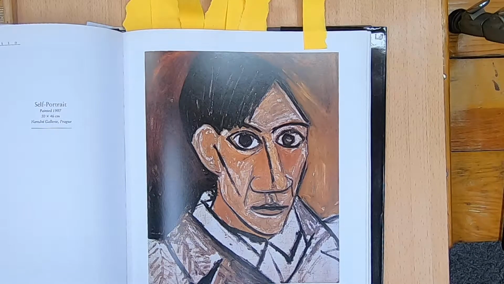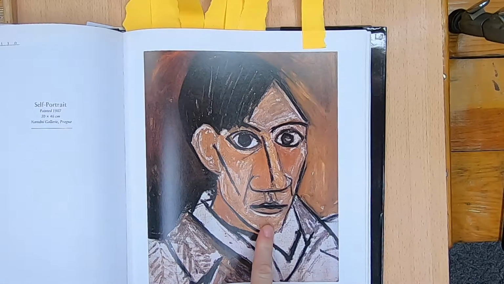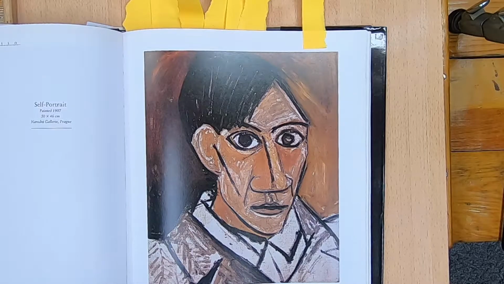All right, welcome back. Today we are going to talk about Cubism. One of the founders of Cubism was Mr. Pablo Picasso. With him and Georges Braque, they were really the founders of this style. And with Cubism, there's a couple of different ways to look at it.